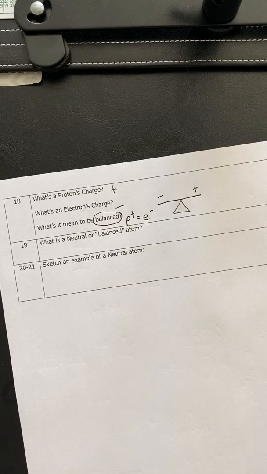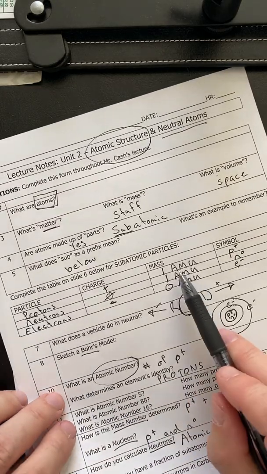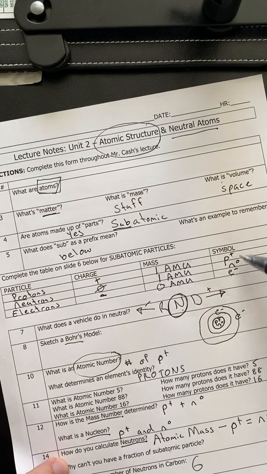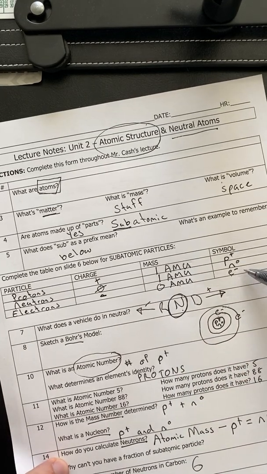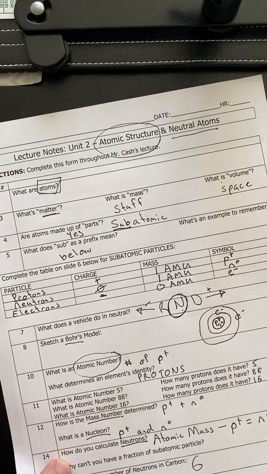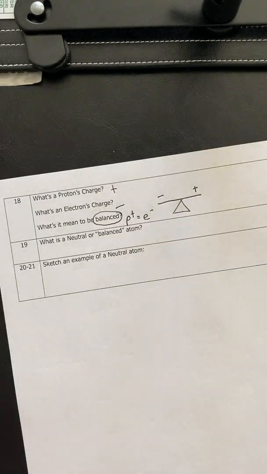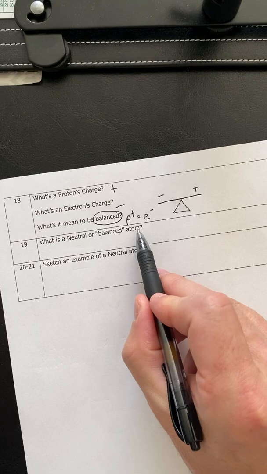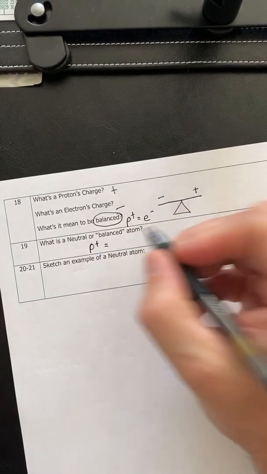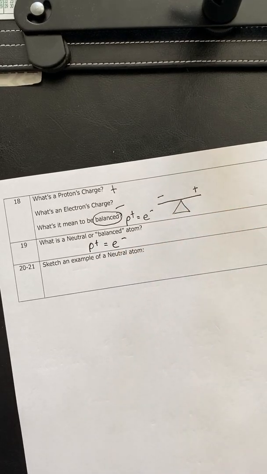We made a jump, right, from where we were looking at the mass before to calculate the neutrons and stuff. Now we're looking at charges. So if we say something's neutral or balanced, that's in reference to its charge. And if your positive guys equal your negative guys, then that's going to be balanced. So what is a neutral or balanced atom? Again, that's when your protons equal your electrons.